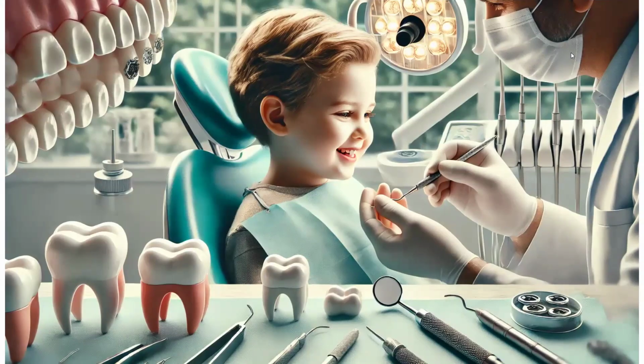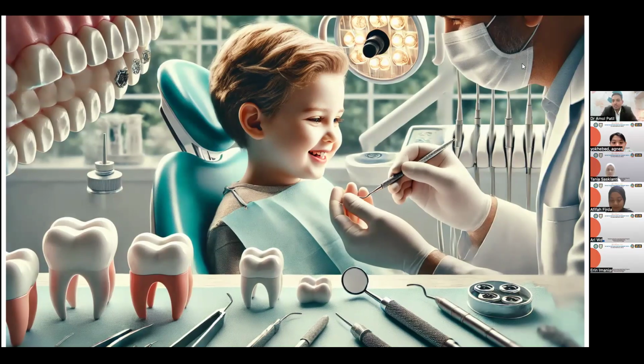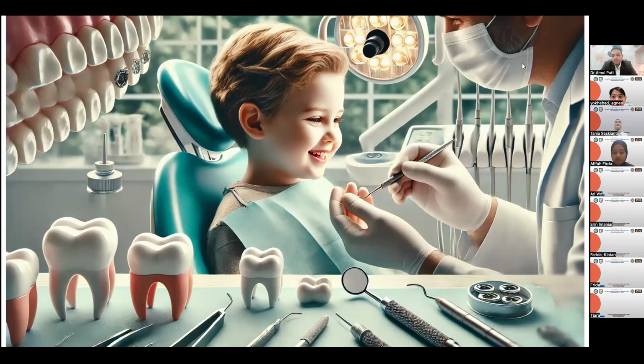Because of that, there is a shift in the demand for functional rehabilitation. Previously, it used to be just that the function should be restored. Now it is not only the function, but also aesthetics should be maintained, so that the patient or the child should appear good and have the psychological benefit of looking good.